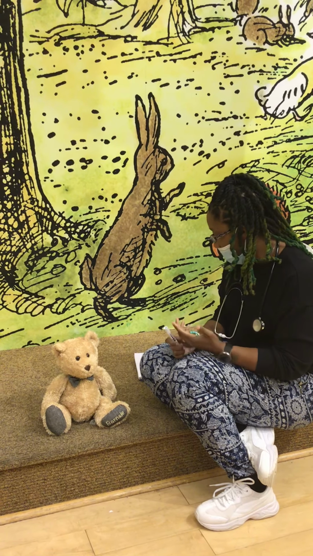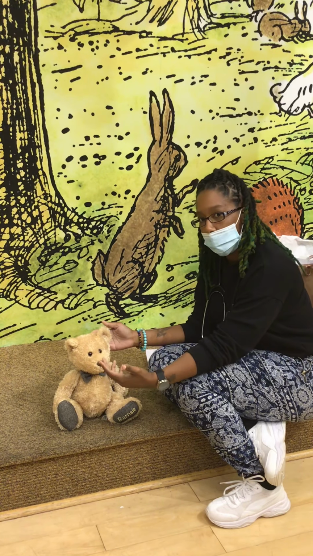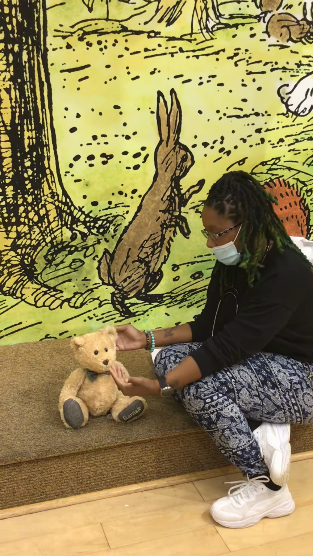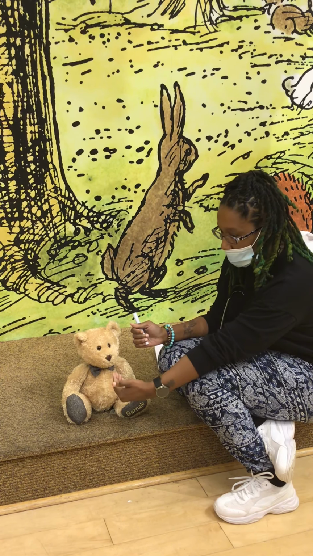So next, I would check her facial structure. I'll be looking for asymmetry. I will also be looking at, once again, the color, that type of thing. Her eyes are symmetrical. Her nose is symmetrical.